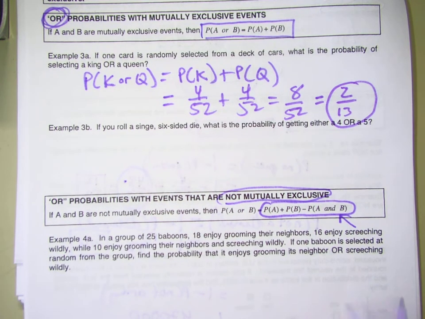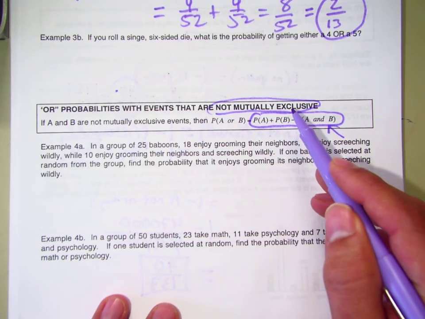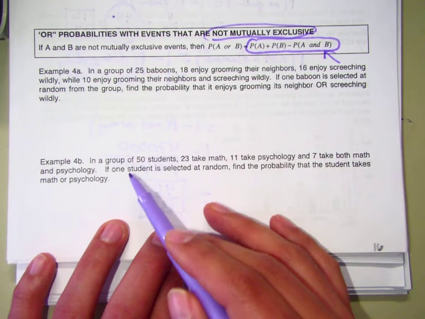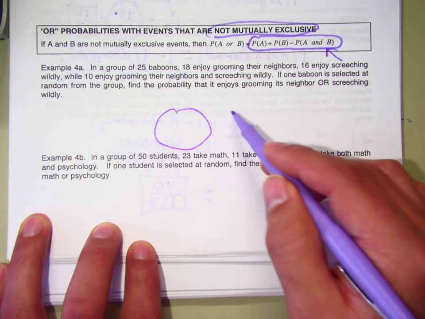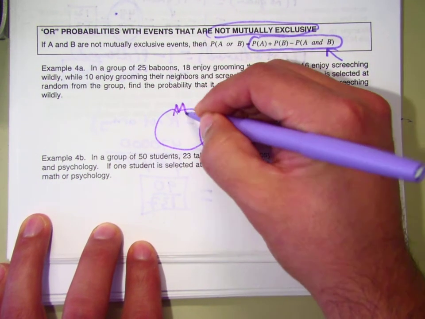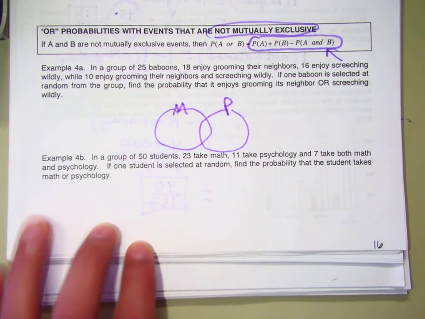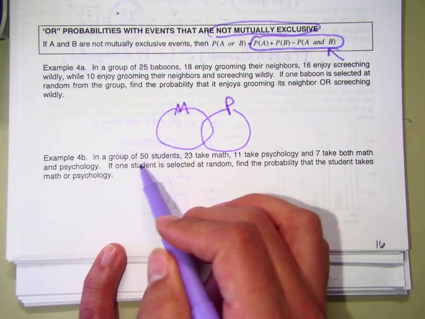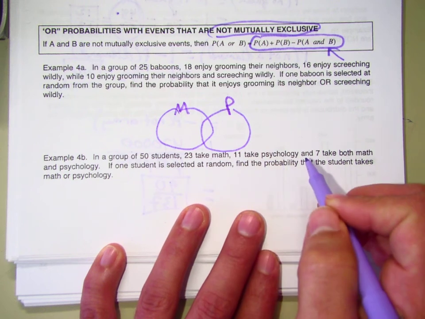Okay. Now let's jump down to an example of not mutually exclusive events. For this one, I'm going to draw a little Venn diagram. Have you guys seen these before? Yeah. Let's say this represents math. This represents psychology. In a group of 50 students, 23 take math, 11 take psych, and 7 take both math and psych.